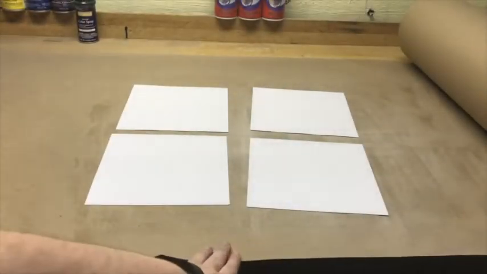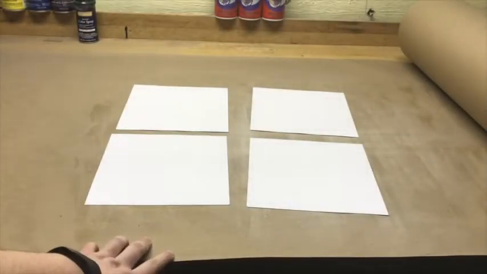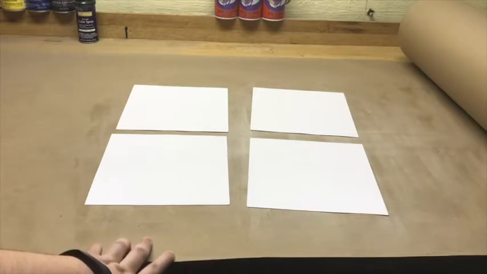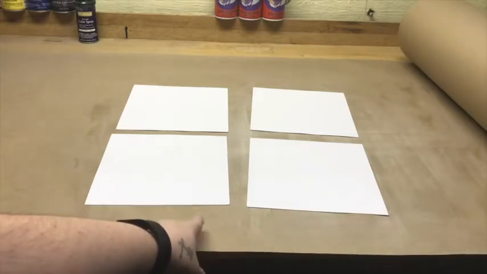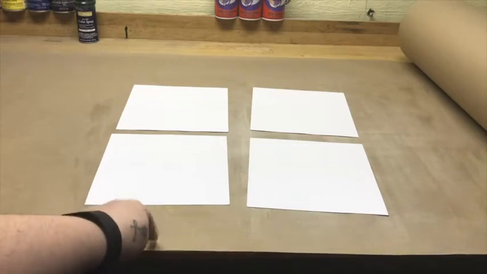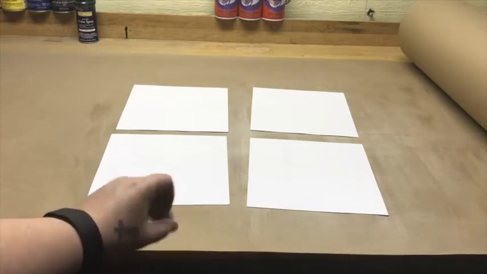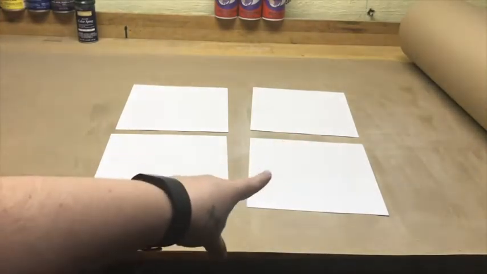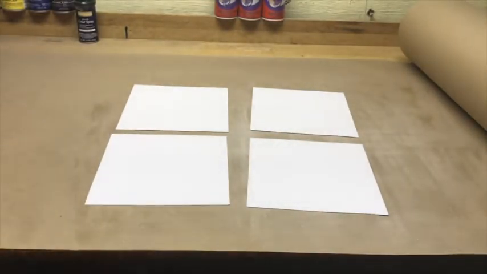I probably had this section of butcher block paper down for the better part of, well, I should count my games. I've done dozens of sprays, and this is still holding up okay. It's getting a little bit tacky overall. There's a little bit of buildup on it, so probably in the next month I'll change that sheet.